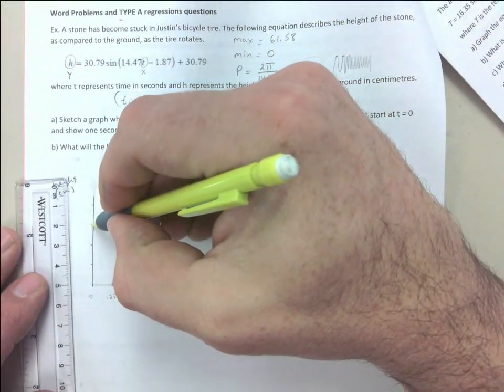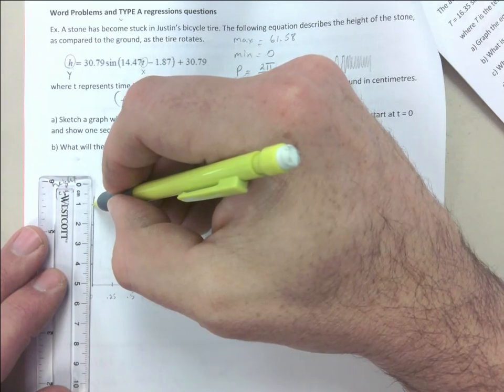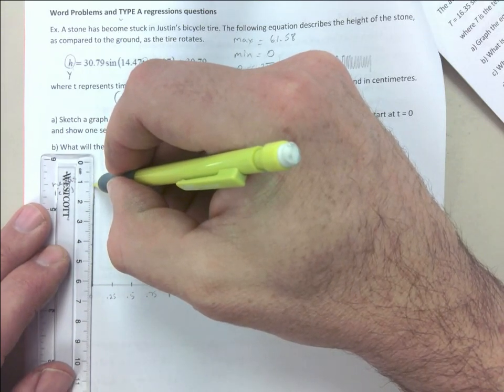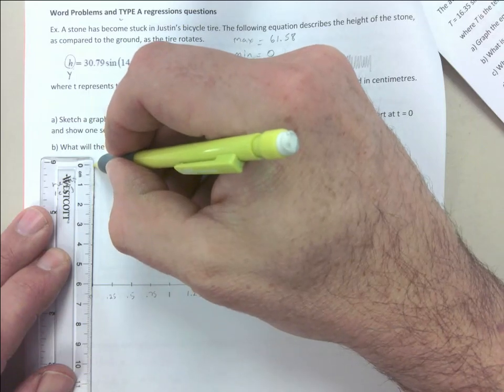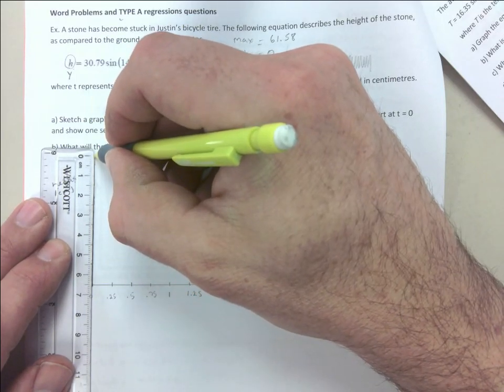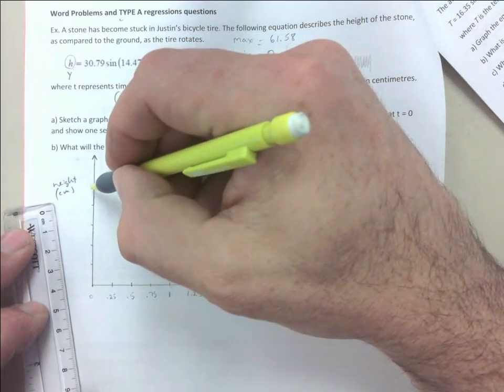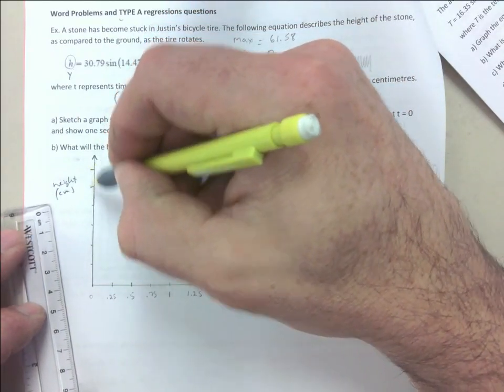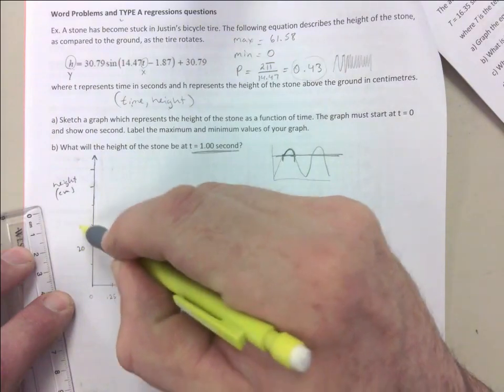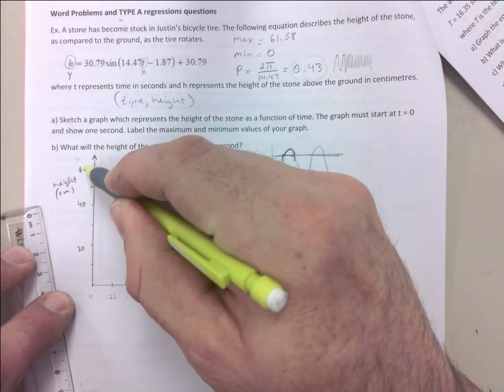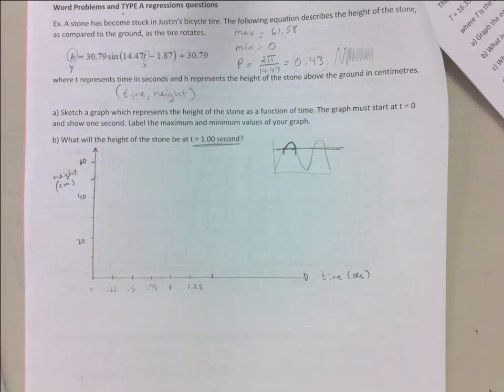So 10, 20, 30, 40, 50, 60, and then some. That's going to work for me. So this is 20, 40, 60. Okay? So you've got to be creative with your scale. As long as it's consistent, you're fine.